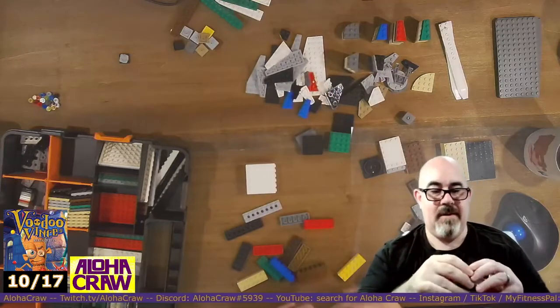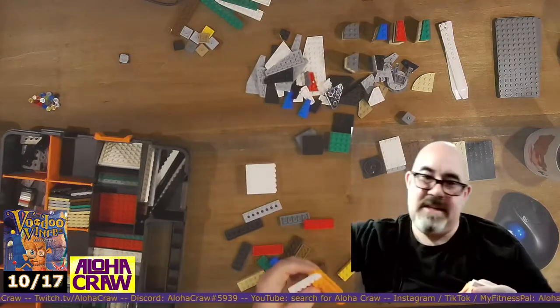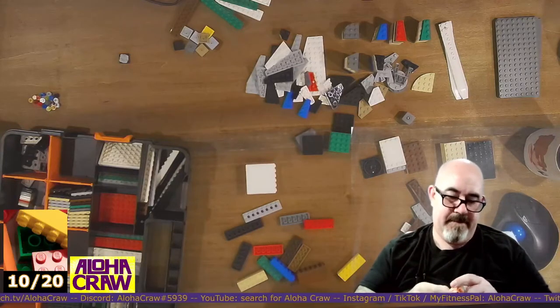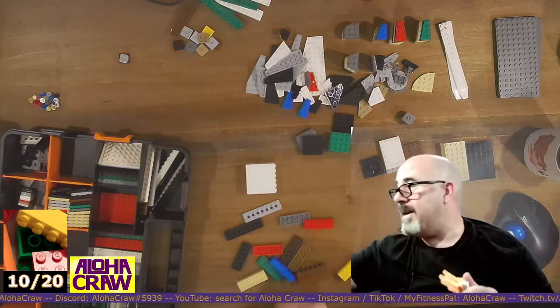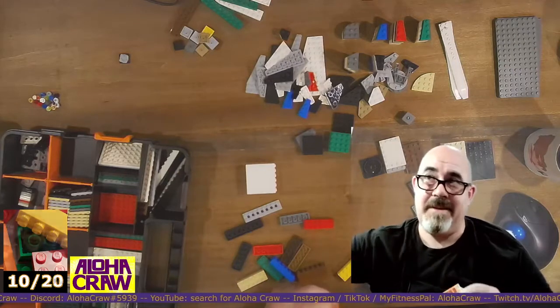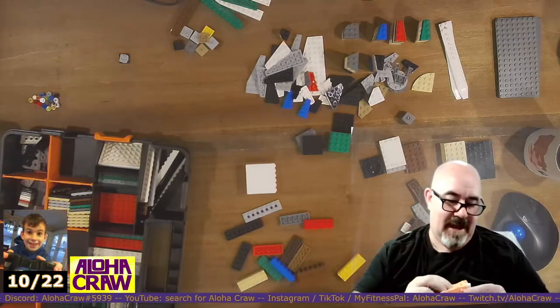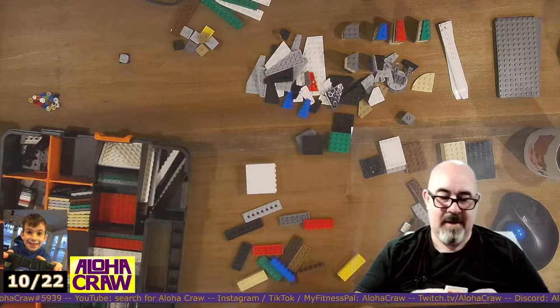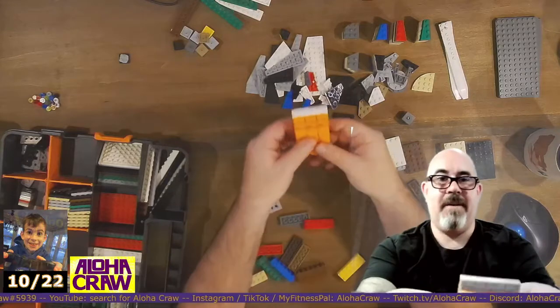And because this is particularly long, we're gonna need a couple of them. So this is a 6x6 pull, ladies and gentlemen. Are you ready for this? I'm ready for this. It's a 6-piece brick separator pull.